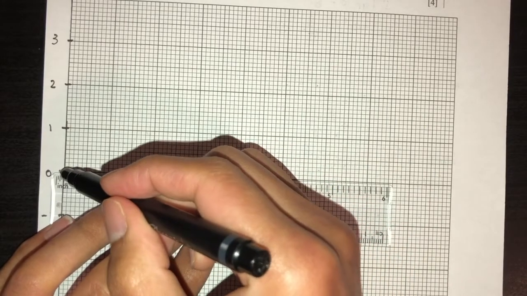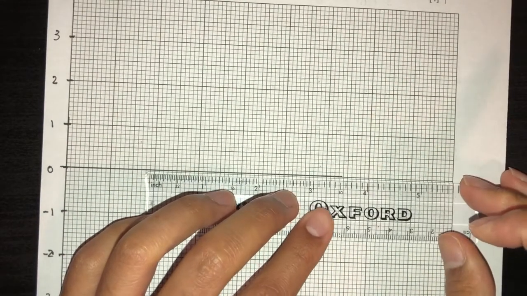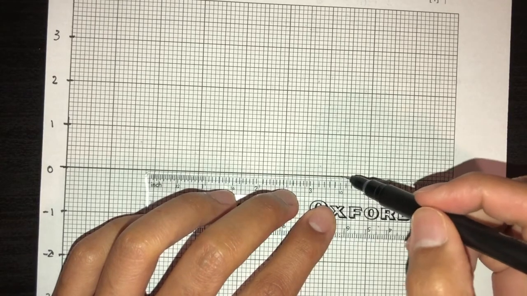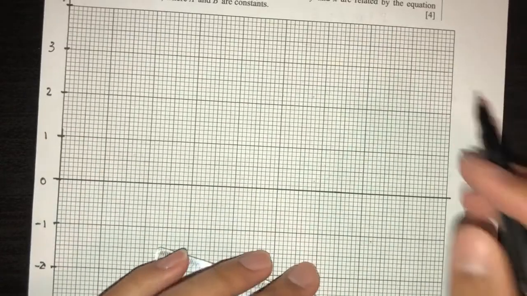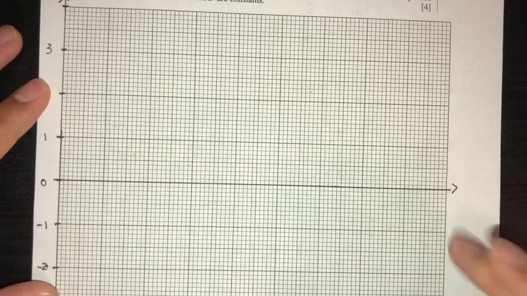So basically from these points you're supposed to get a straight line. So if you have a curve, it is not a good answer. So you need to have a straight line from the points that you just calculated. Now for this one, it is still your x, because here it is x, it will still be your x-axis. Now we have to find the values.